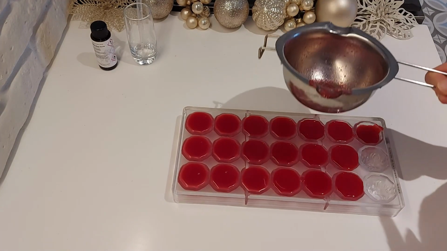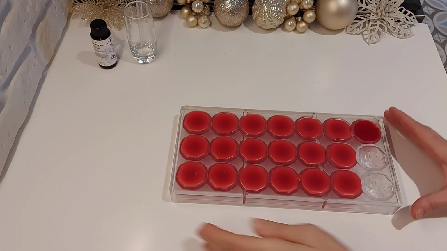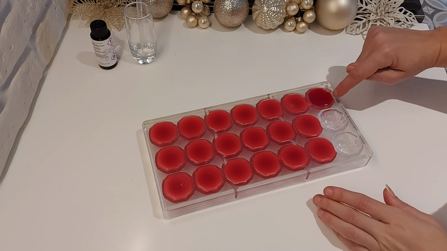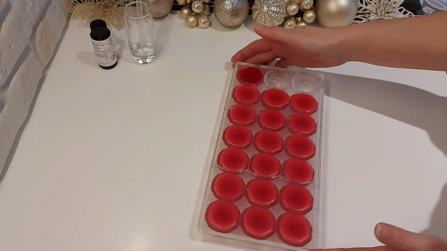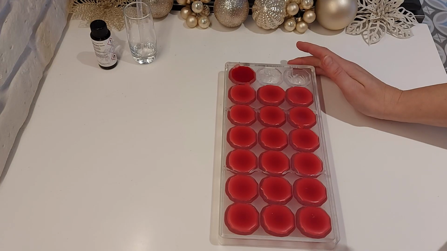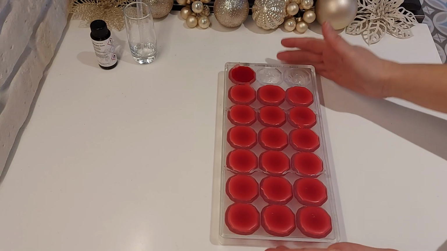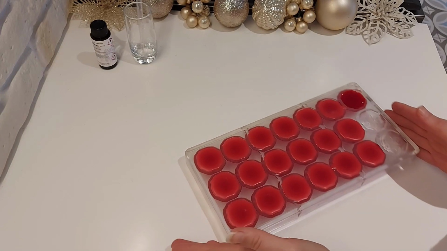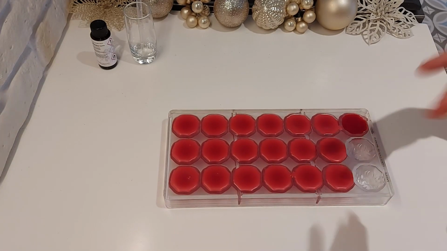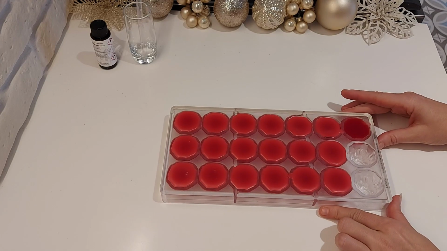We can always heat this up a little bit. As you guys can see, it's already setting. I'll just pour a little bit more in here. It's already setting here, as you can see. It's cooling down very fast because it's a little bit cold here, so it goes fast. What you can do is put it in the fridge as well to cool it down faster, but it's not necessary at this point because it's quite cool here. So we're just going to leave it.